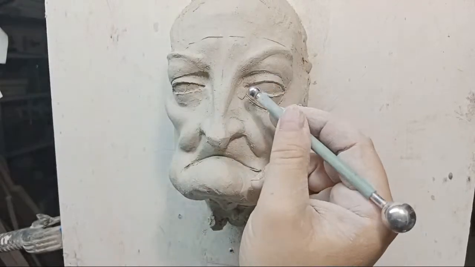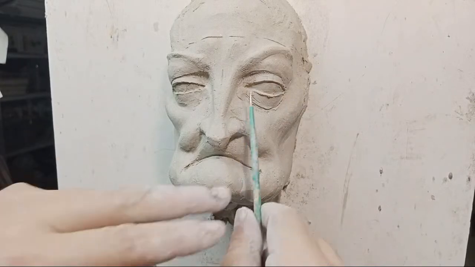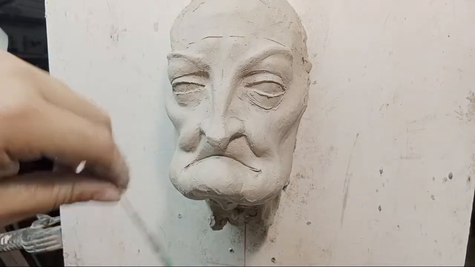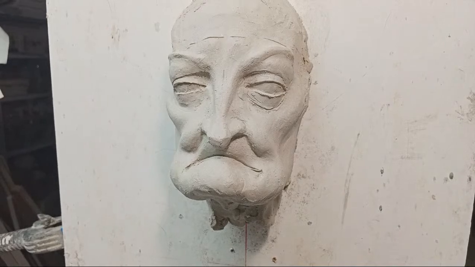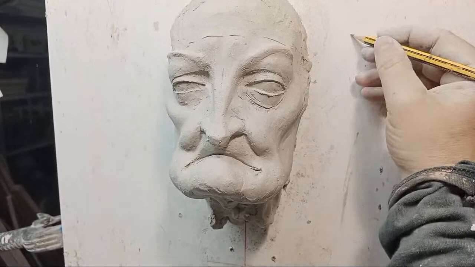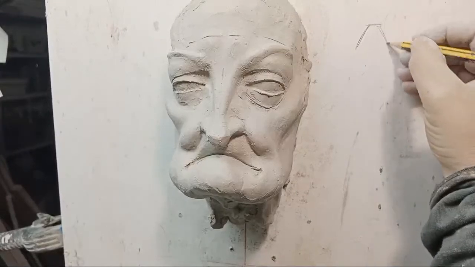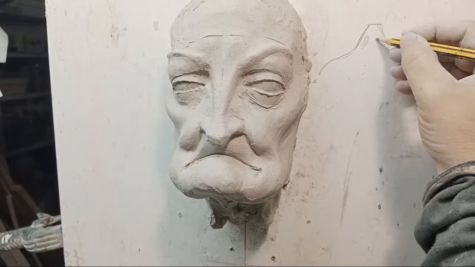Okay, what I'm doing now is adding more material here because the eye is always trying to make this kind of shape. Let me have a pencil. We have a pencil. Okay, can you see here? Yes. If this is the face from below, this is the nose.